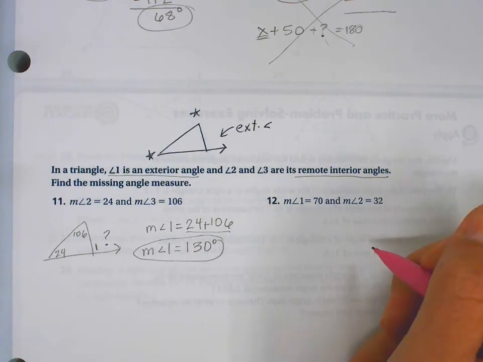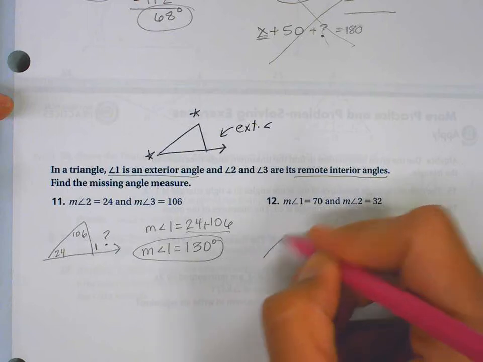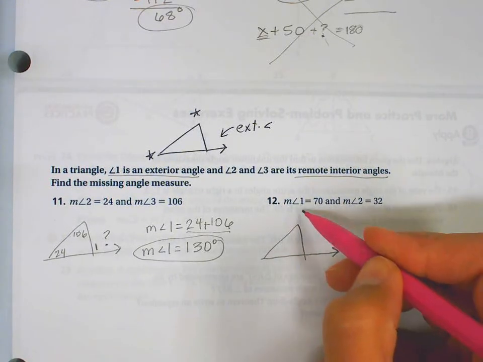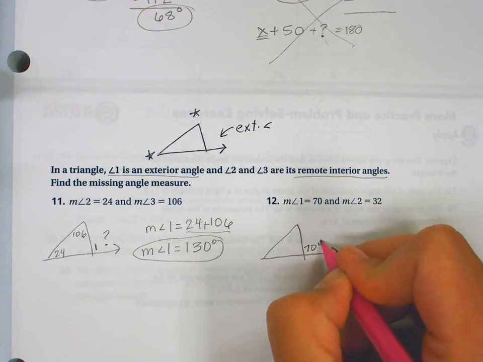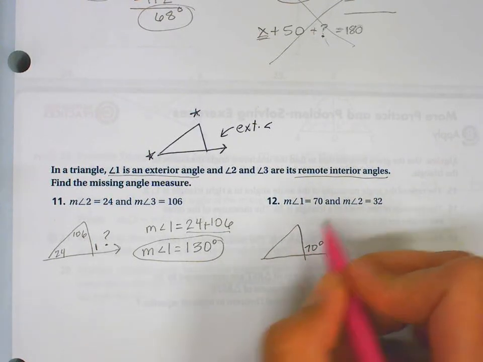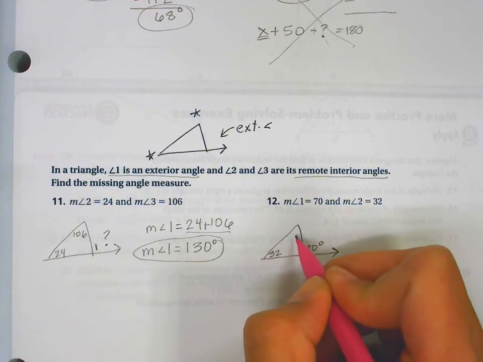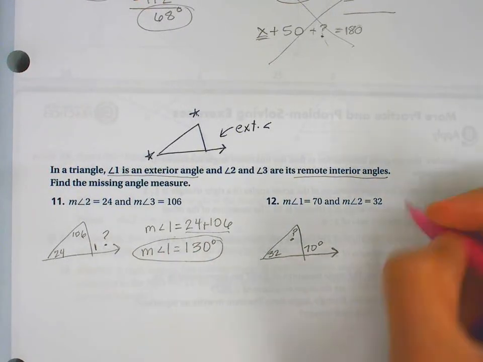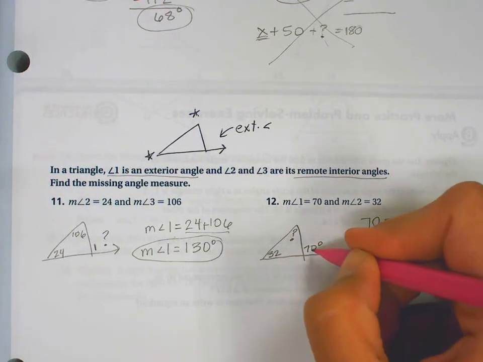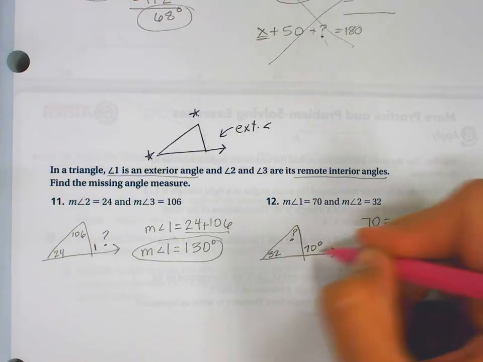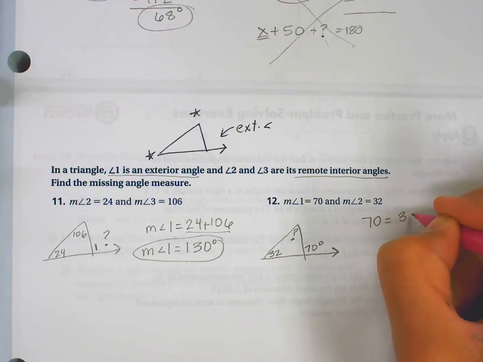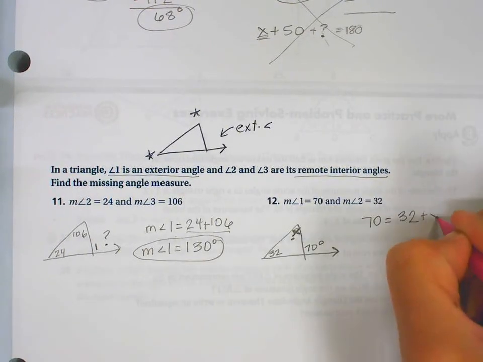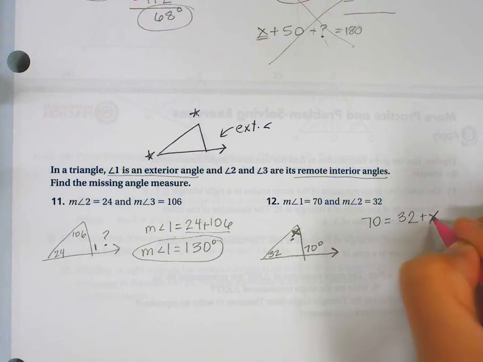So go ahead and try 12. I'll help you set it up because it is actually a little bit different. This time they're telling you the measure of angle 1, which is the exterior angle. That's 70. And then measure of angle 2 is 32. And you're trying to find that third angle. You can set it up the same way as I did over there: 70 equals, so the exterior angle equals the sum of the remote interior angles, 32 plus, instead of a question mark, I'm going to make that be x, just a variable. And then you just have to solve.